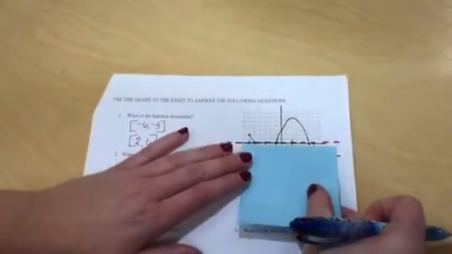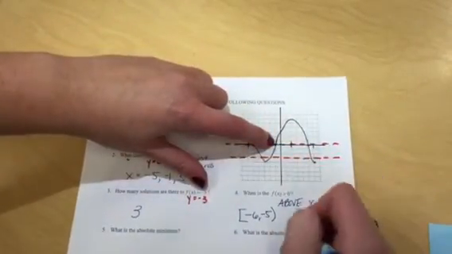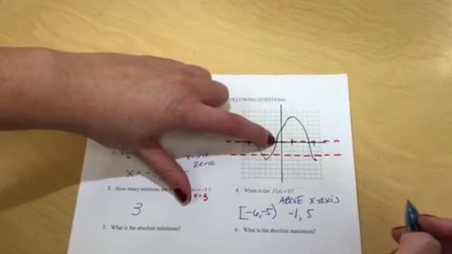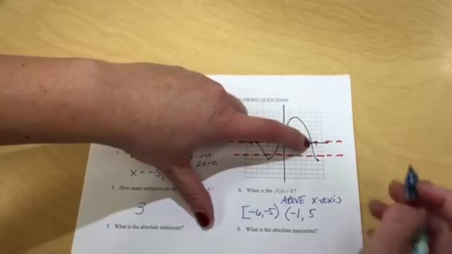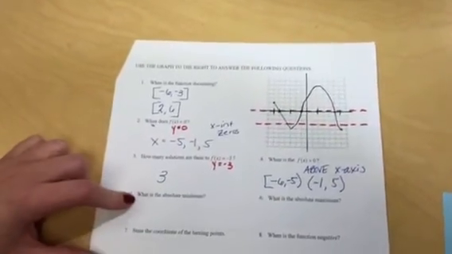Now, another chunk of my graph where I'm above the x-axis is this right here. That is from -1 to 5. -1, is it above the x-axis? No, parenthesis. 5, is it above the x-axis? No, parenthesis.